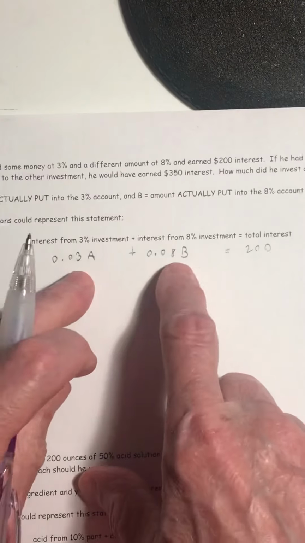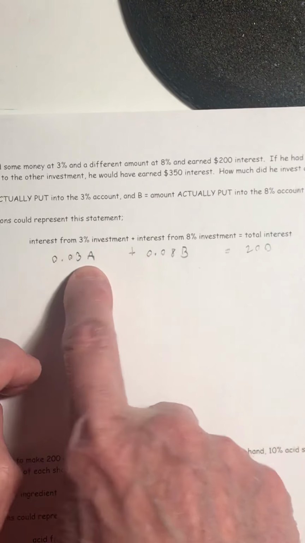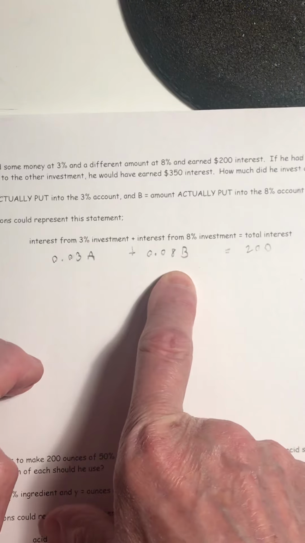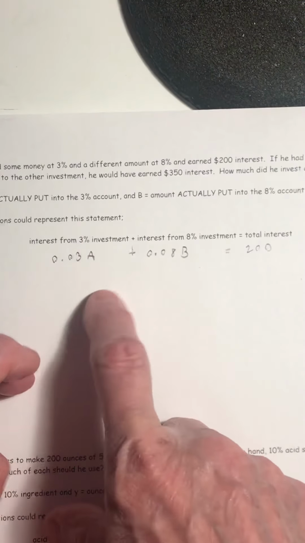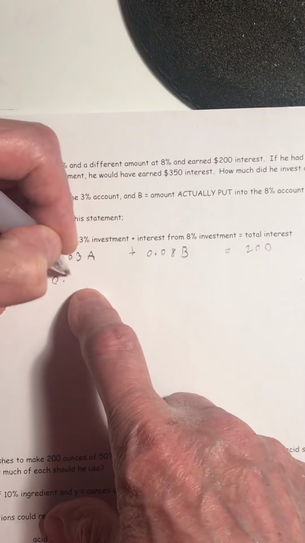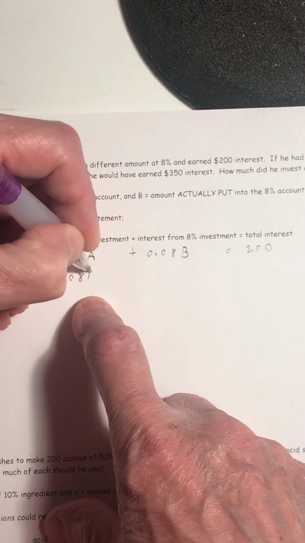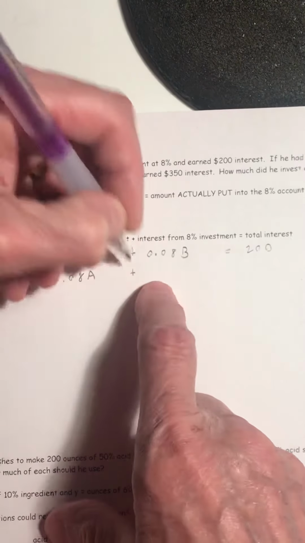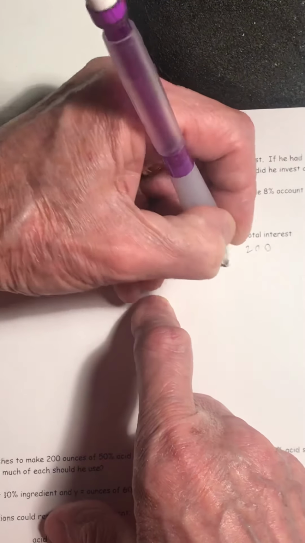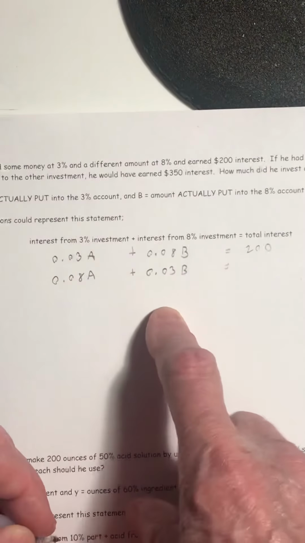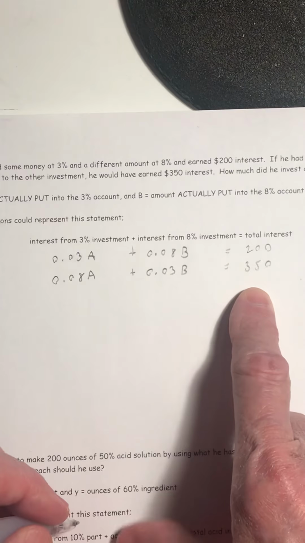Now, if he switches these amounts, if he takes A dollars and puts it in the 8% instead, and B dollars and puts it in the 3% instead, we don't have to switch the letters. We can just switch the interest rates. Now he's getting 8% of the A dollars interest, but only 3% of the B dollars interest. And that comes out to actually more interest, $350 in interest.